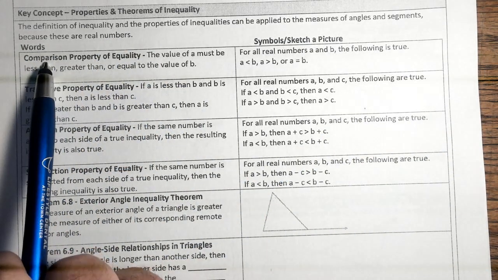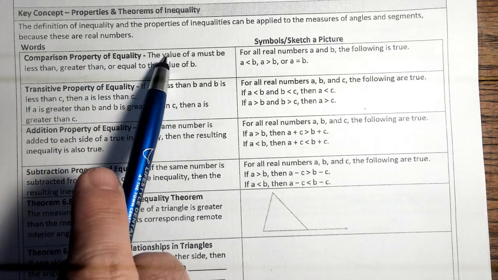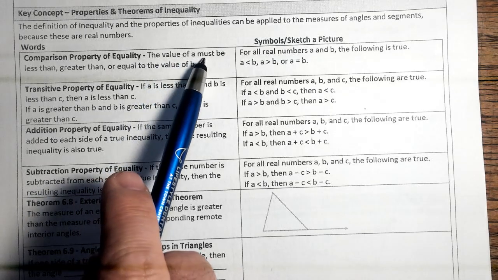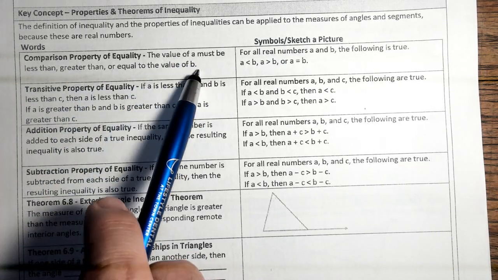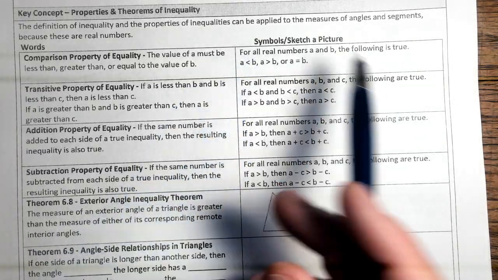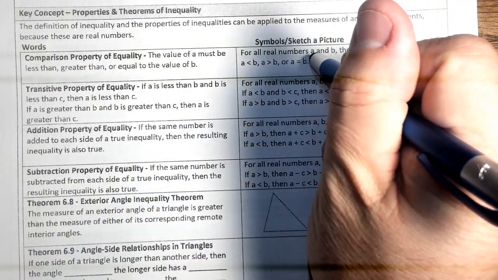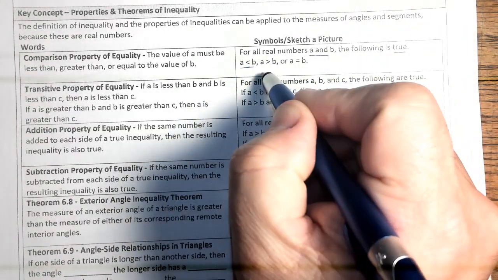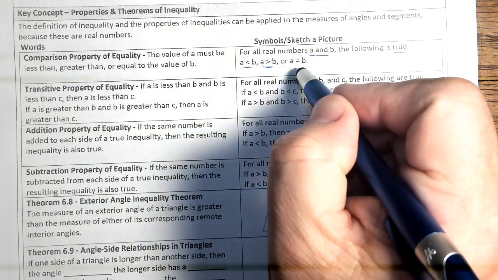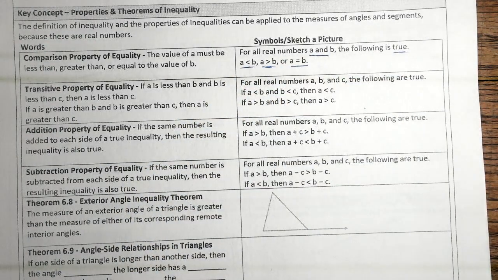Over here, we're talking about the comparison property. The value of A must be less than, greater than, or equal to the value of B. For all real numbers A and B, the following is true: A is less than B, A is greater than B, or A is equal to B. So it has to be one of those three things.